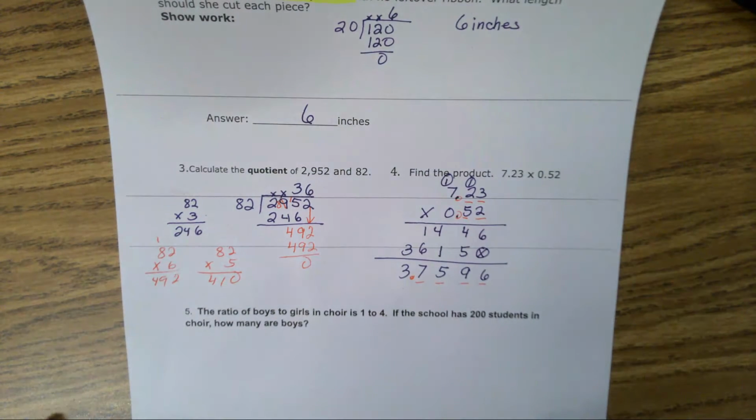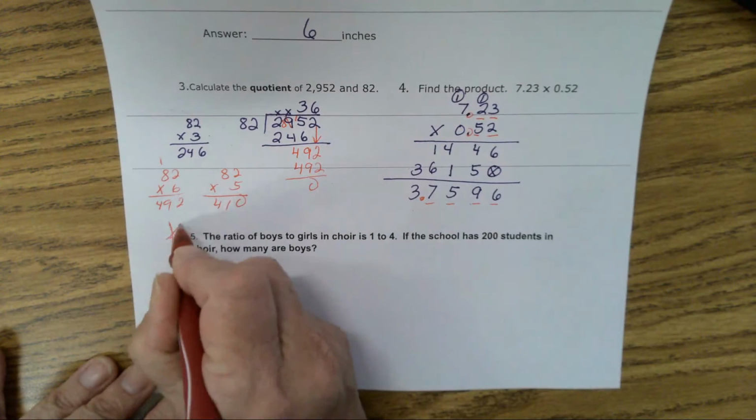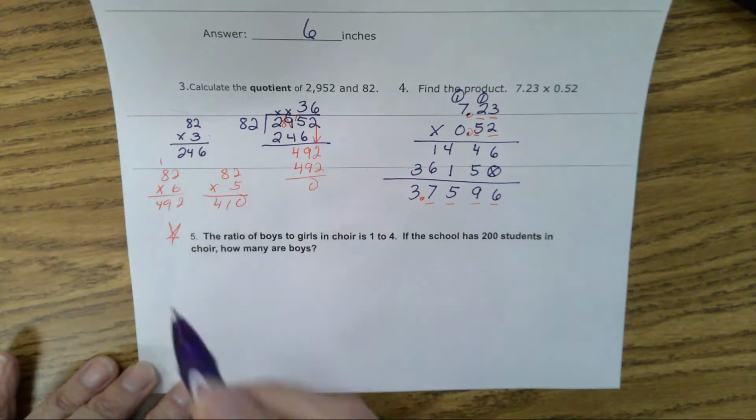3 and 7,596 10,000ths. Any questions on the first 4 problems? All right, let's go on to the next one. This one put a little star. It's easy, but it's a little tricky. It has a tricky part to it.